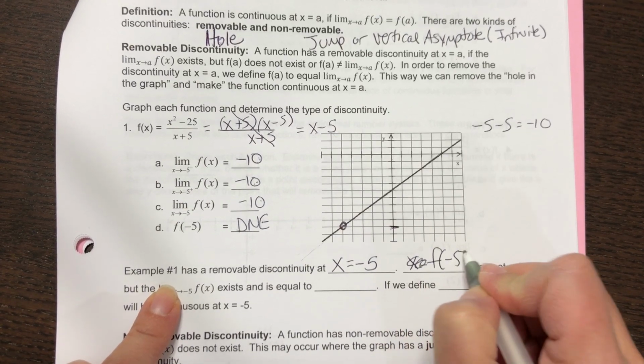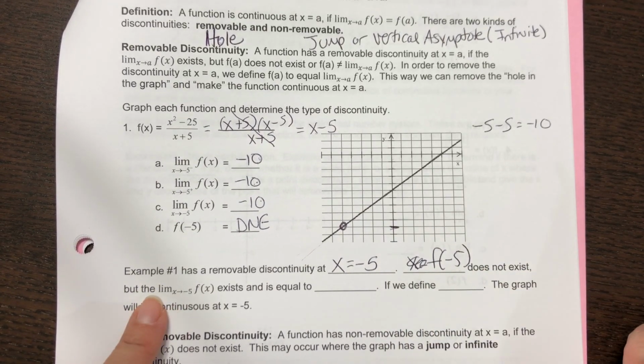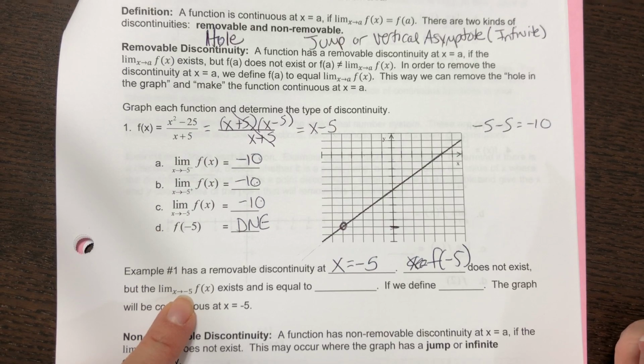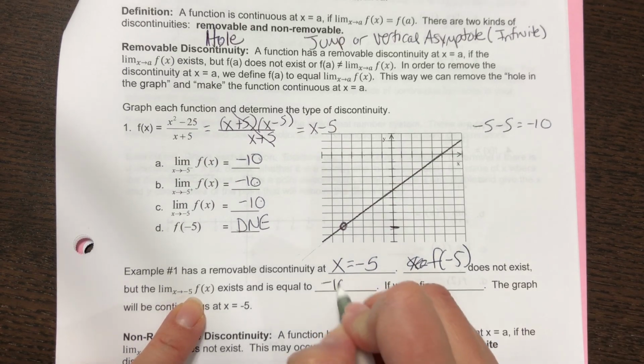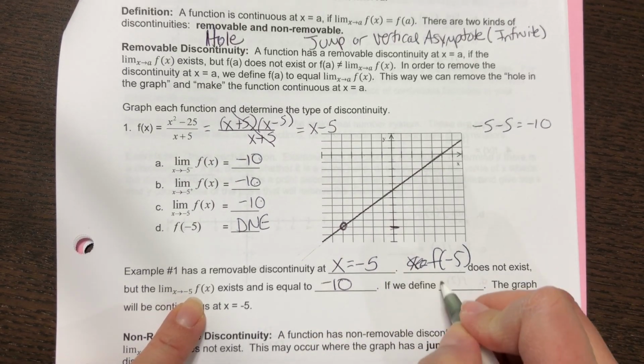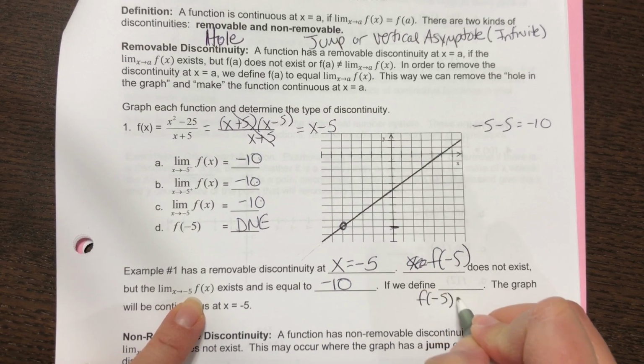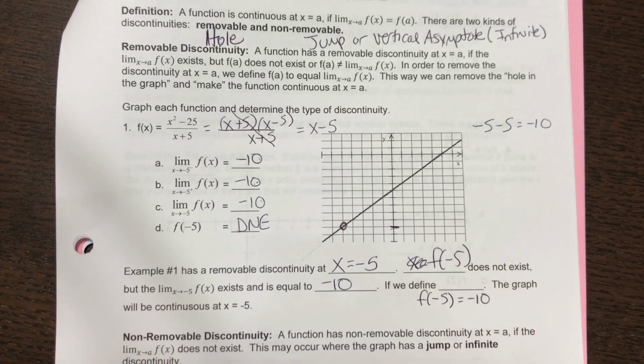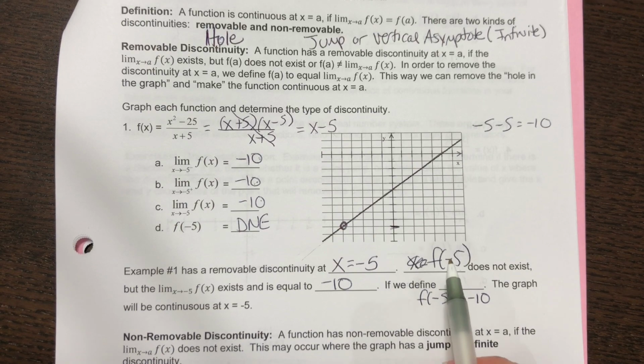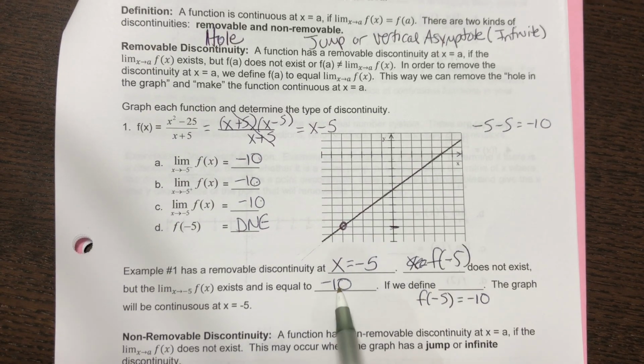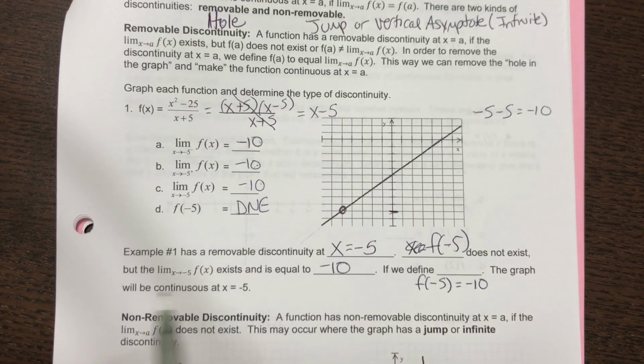f of negative 5 does not exist, but the limit as x approaches negative 5 does exist and is equal to negative 10. If we define f of negative 5 to be negative 10, I'm just going to choose the non-existent y value to equal the limit, then we would fill in that hole, we would remove the discontinuity, and the graph would be continuous.